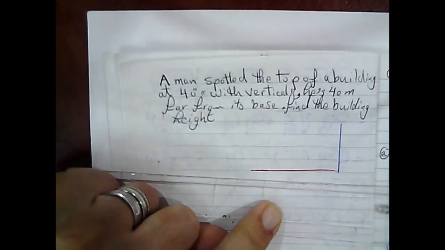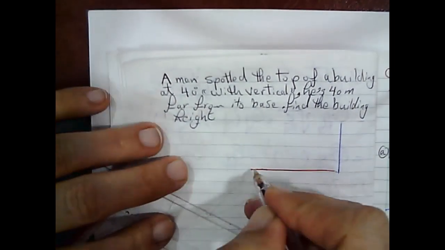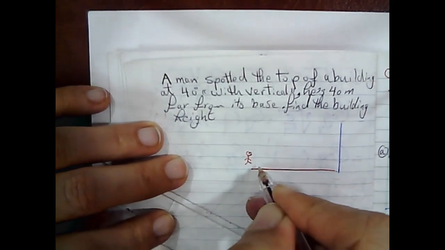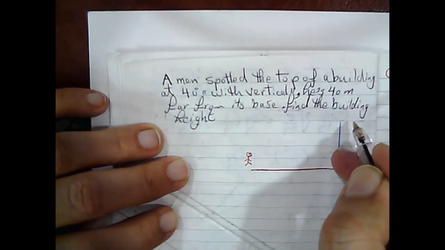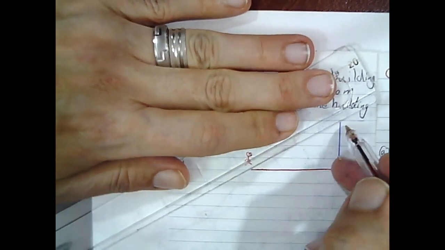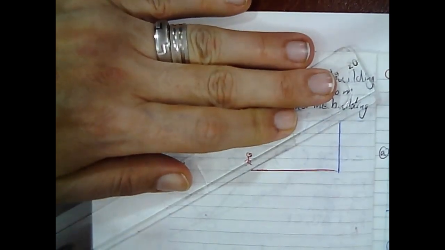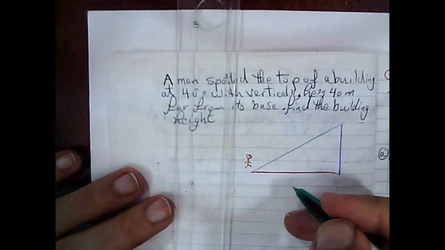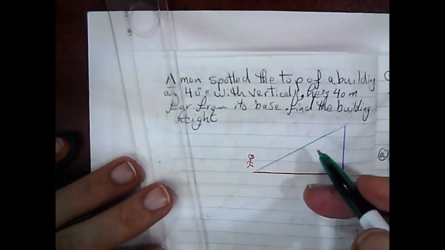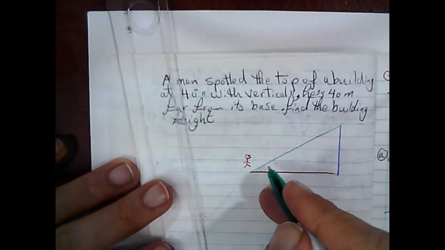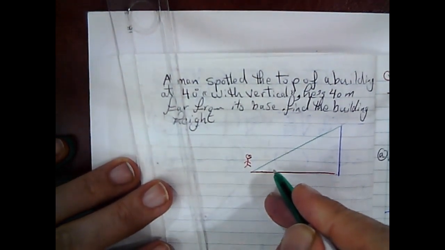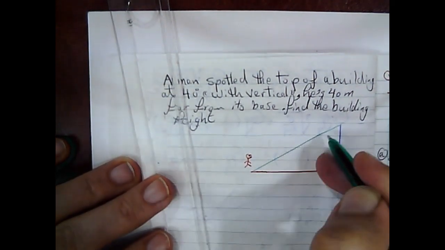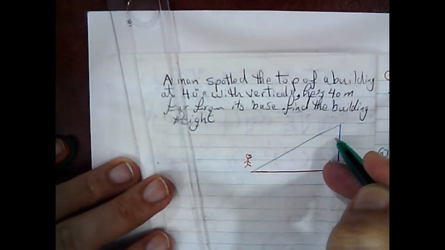Here is the man in this place. What did he do? He spotted the top of the roof. He looked at the top of the roof with an angle of 40 degrees vertically. Like I said, it's not with the horizontal, so the angle will be with the vertical. Where is the angle with the vertical here? It will be ending to here, because this is the angle with the vertical.